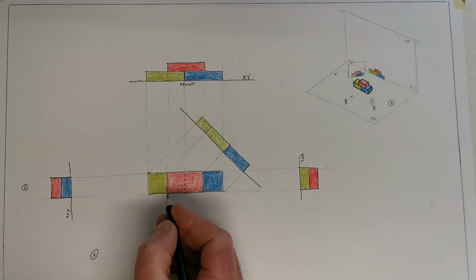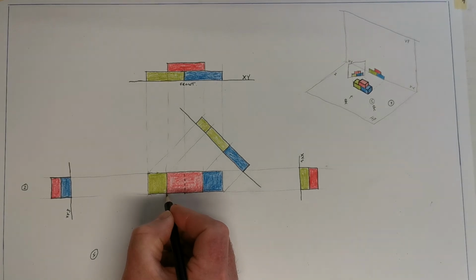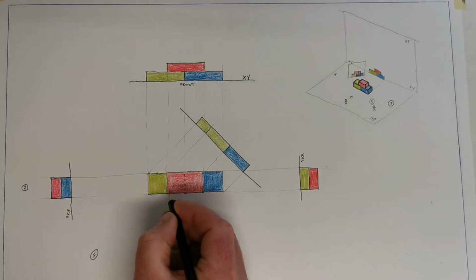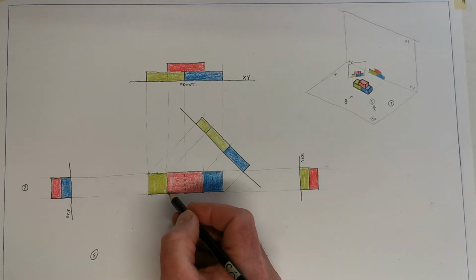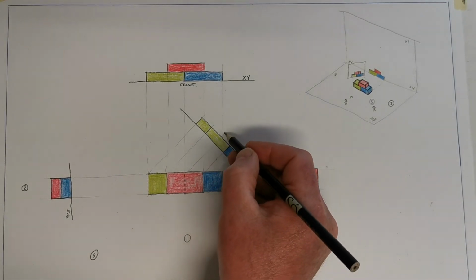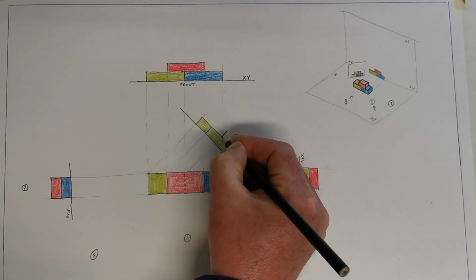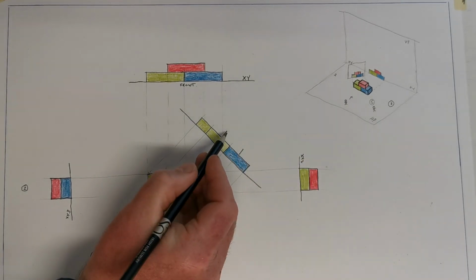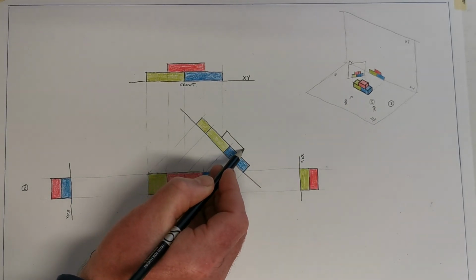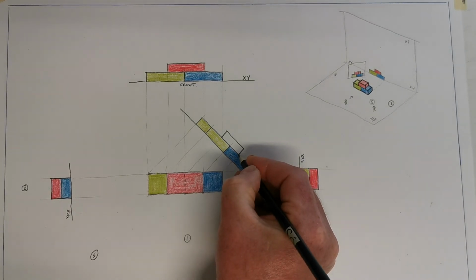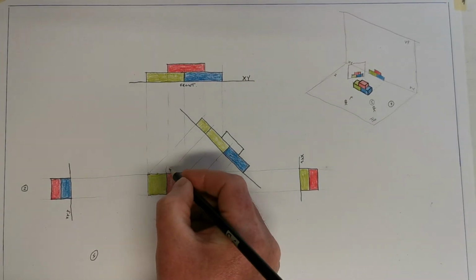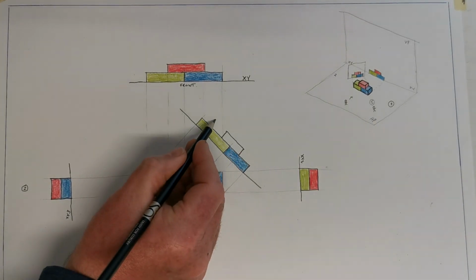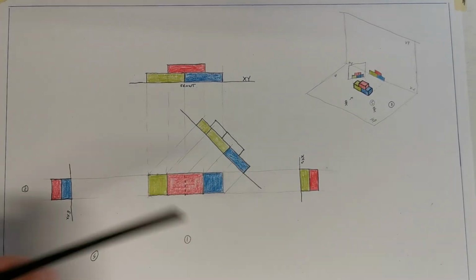Now, up on top then, and this is where it's important to understand, the front of the red block goes from here to there. So when I project these up, the front of the red block is here, and the end of the red block is there.